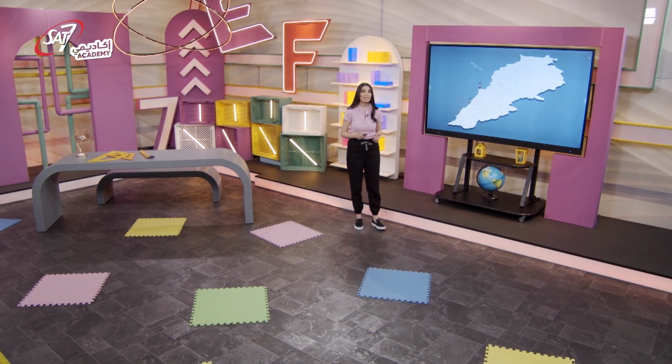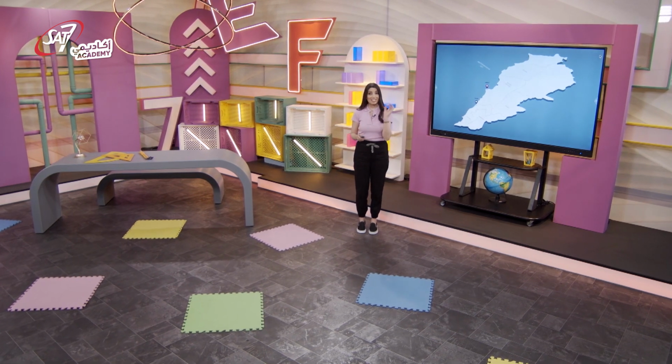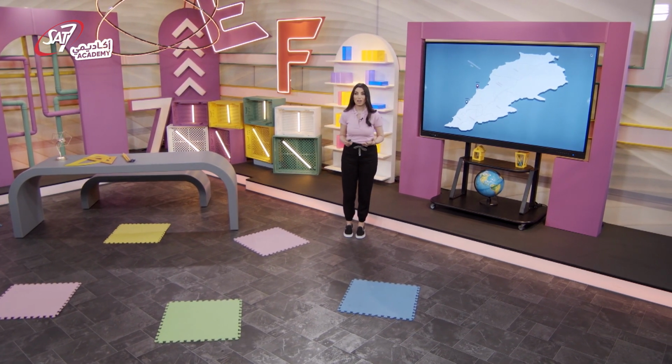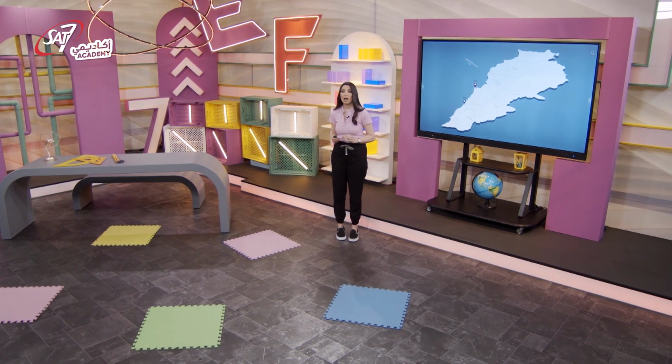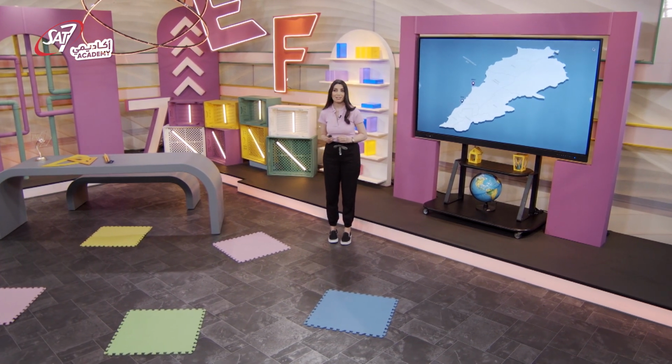Hi friends! Have you ever seen this map before? Which country is that? That's correct. It's the map of Lebanon. Beirut and Sidon are located along the Mediterranean coast.